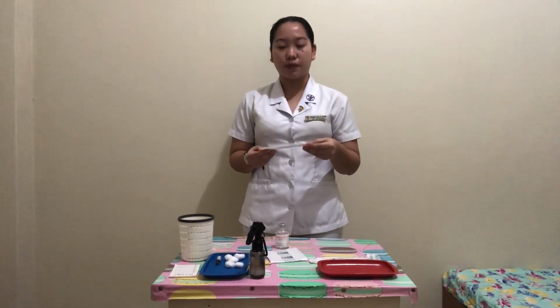And if the syringe is capped, remove the cap first because we'll have to connect the insulin syringe to the aspirating needle.